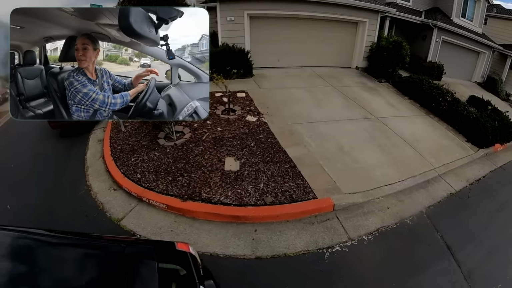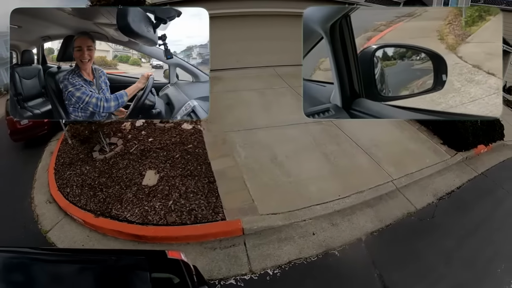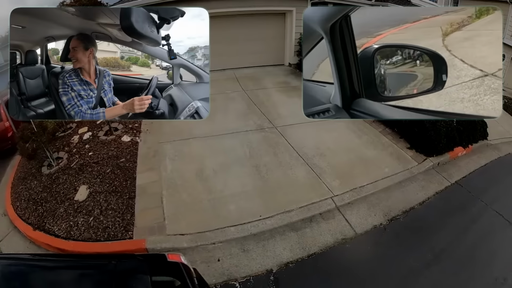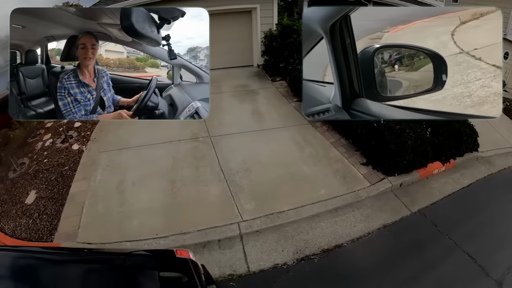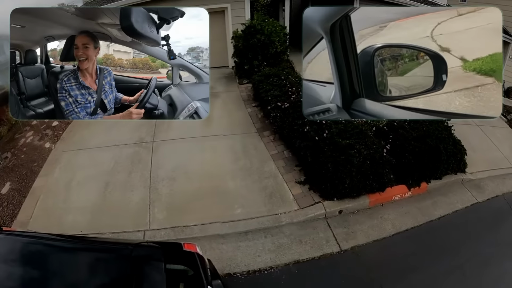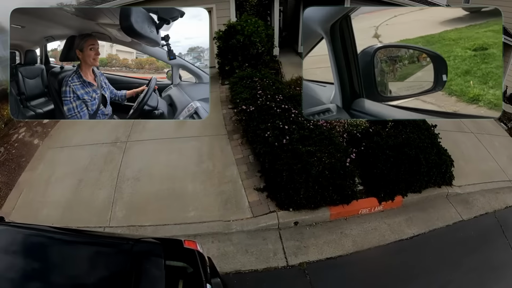So I'm looking behind me and in the mirror to make sure that I can reverse safely and then change direction.